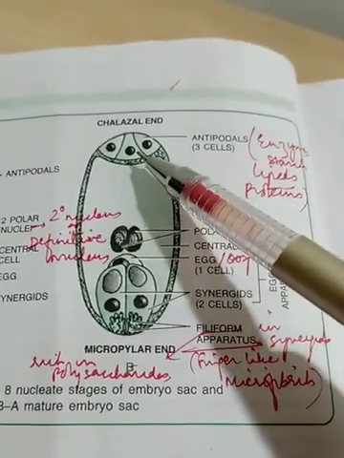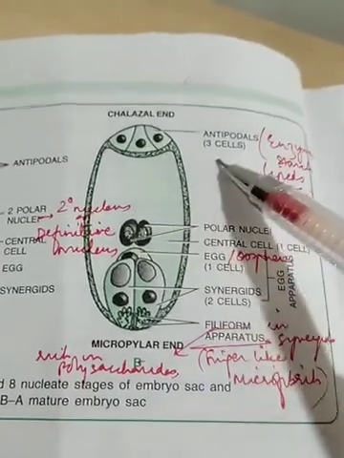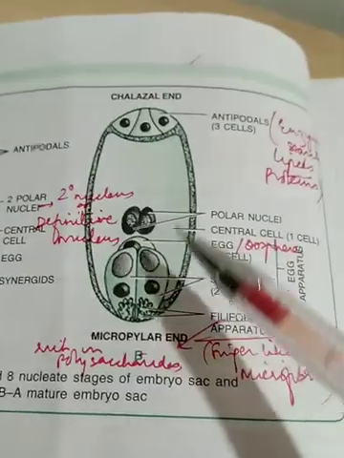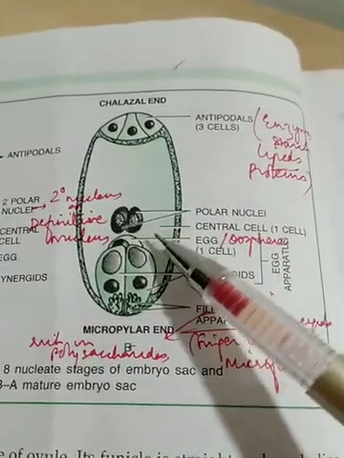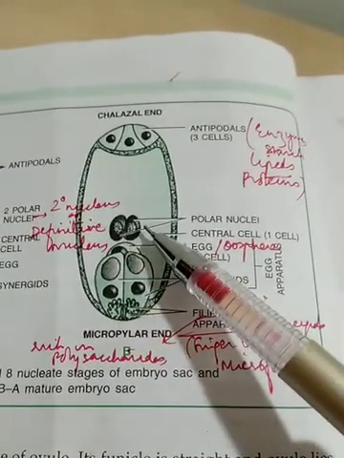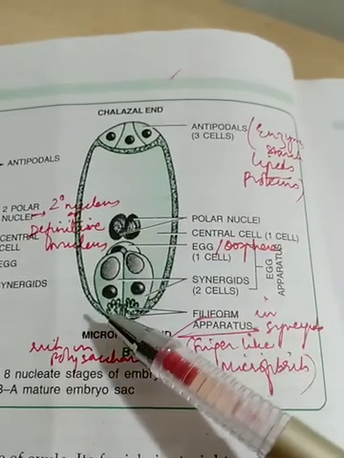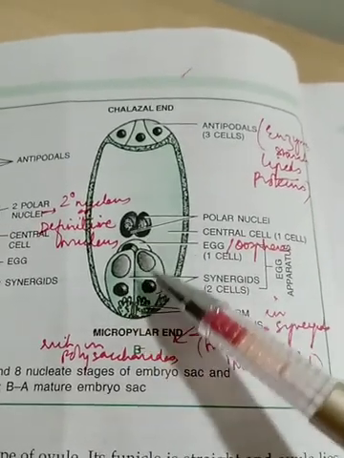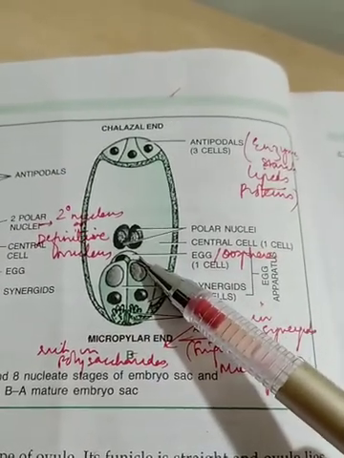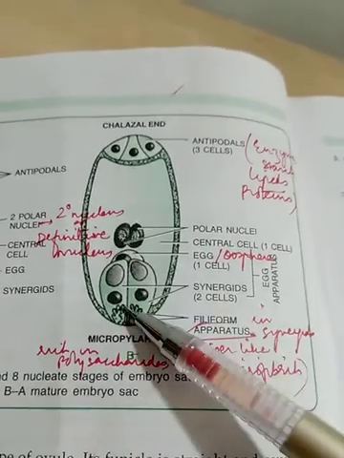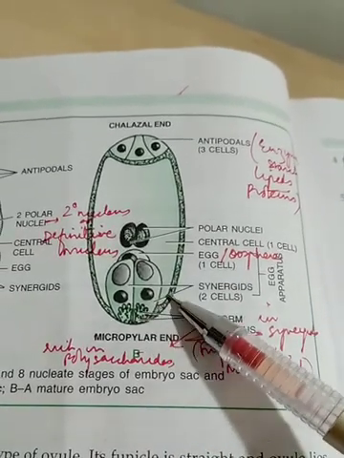3 are at the chalazal end. They're called antipodal cells. 2 are in the center, what we call polar nuclei, which later on fuse to form a secondary nucleus. And 3 are at the bottom, right? The central one is called the egg cell or the oosphere, whereas the 2 side ones are called synergids.